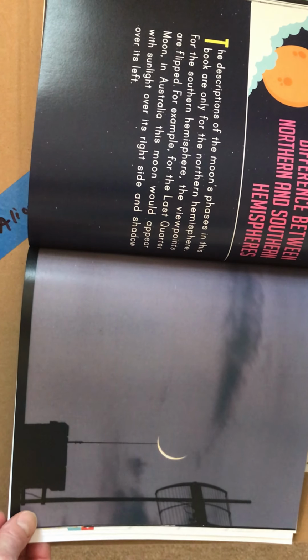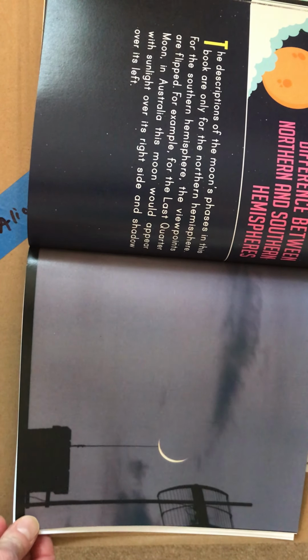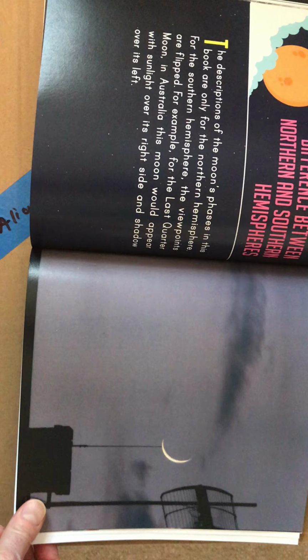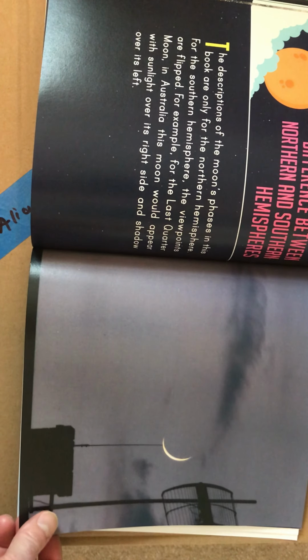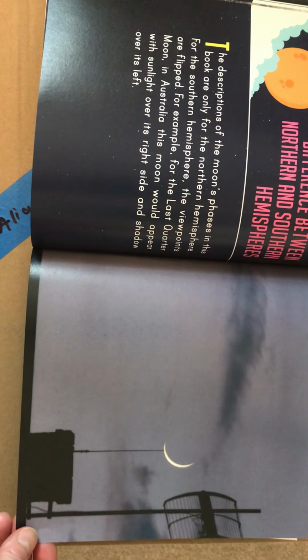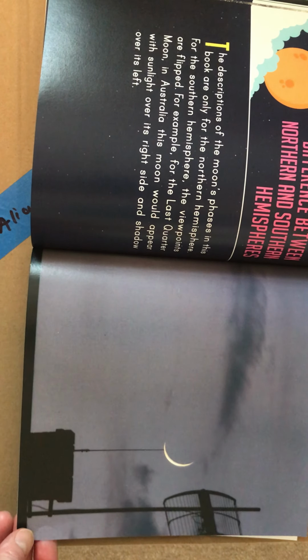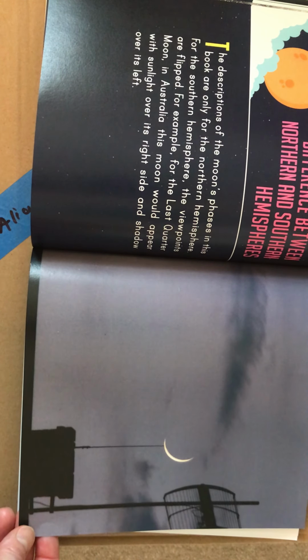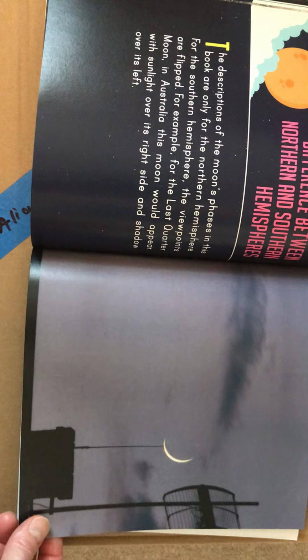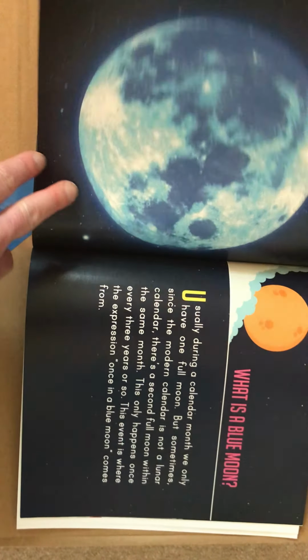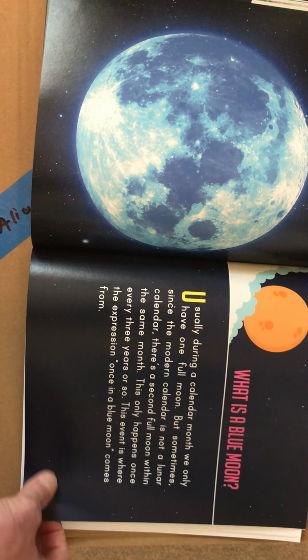The description of the moon's phases in this book is only for the northern hemisphere. For the southern hemisphere, the viewpoints are flipped. For example, for the last quarter moon in Australia, this moon would appear with sunlight over its right side and shadow over its left.